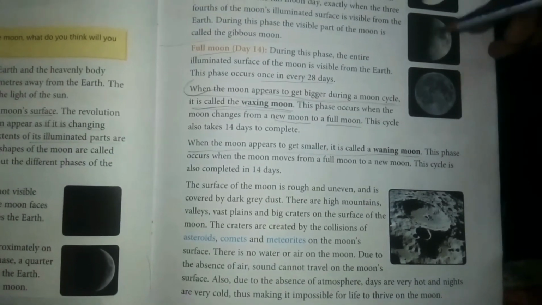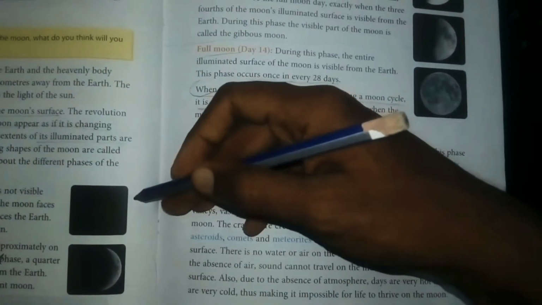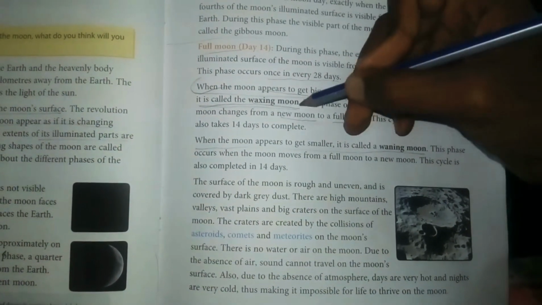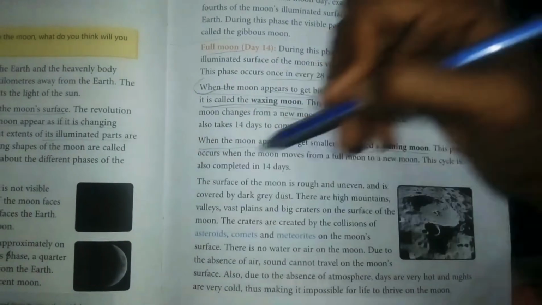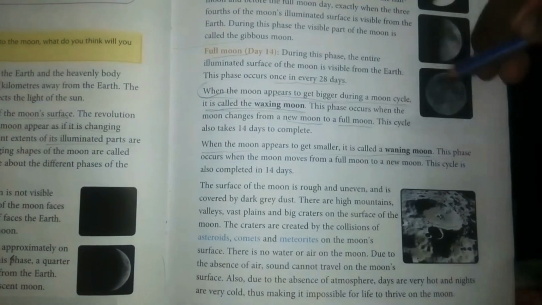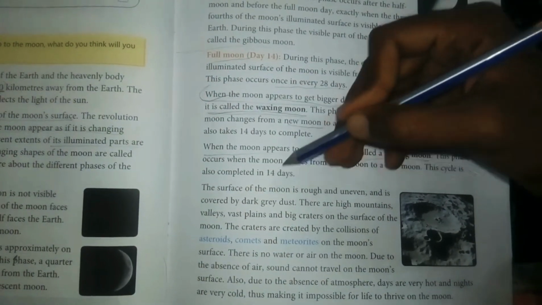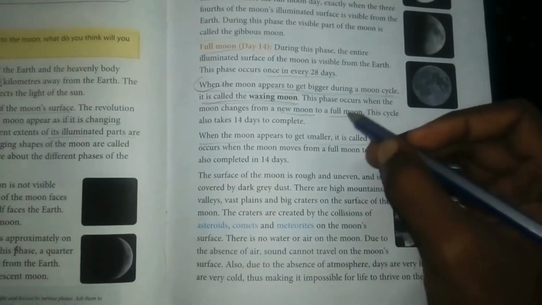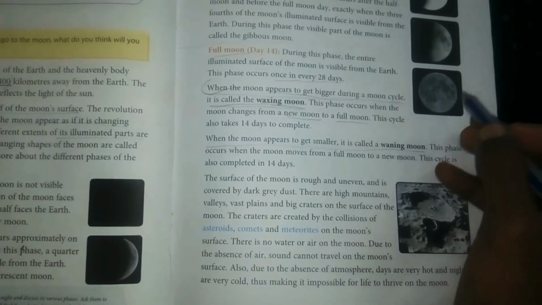It becomes smaller. The shape of the moon becomes smaller and smaller. For that also it takes 14 days. So in total, 14 days from new moon to full moon, then again 14 from full moon to new moon. That is 14 plus 14, 28 days. So the entire process takes 28 days to complete for the moon.